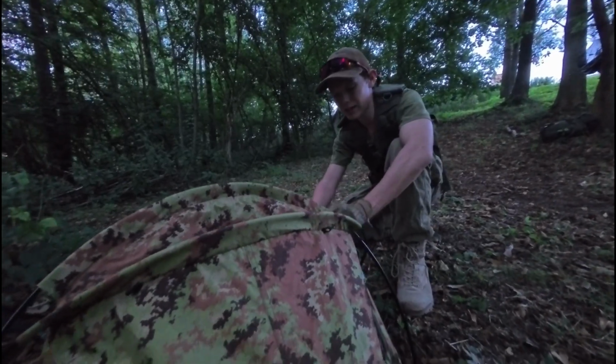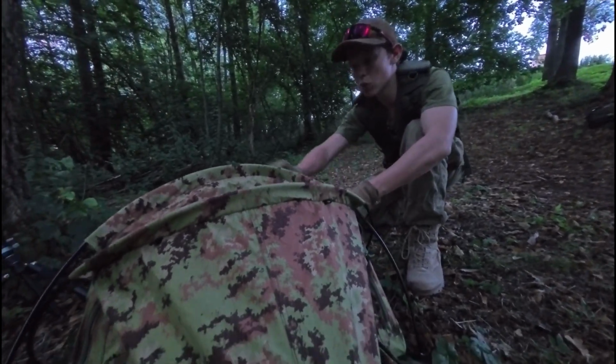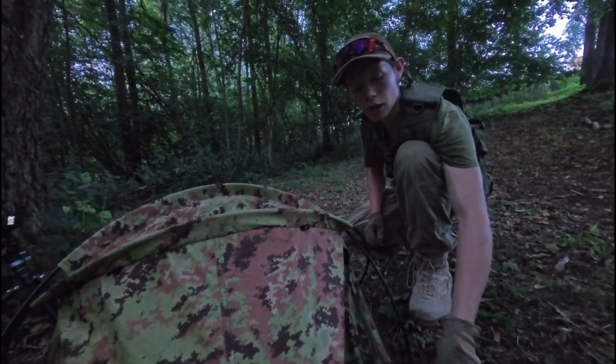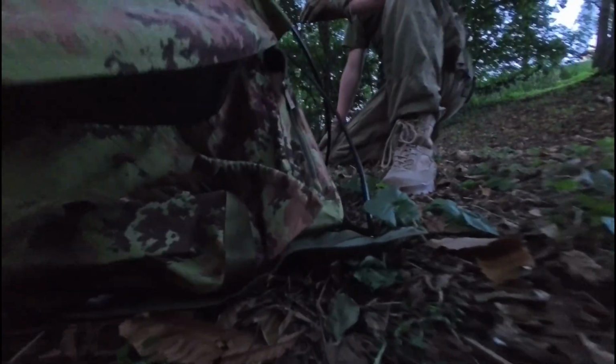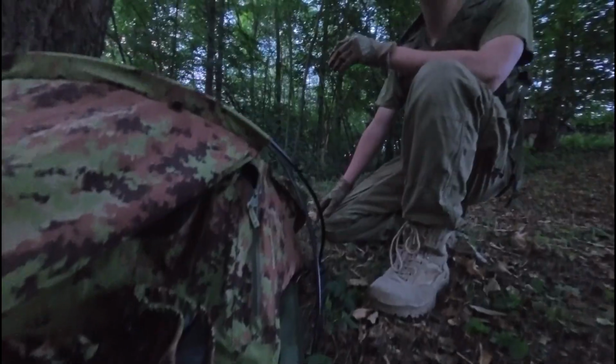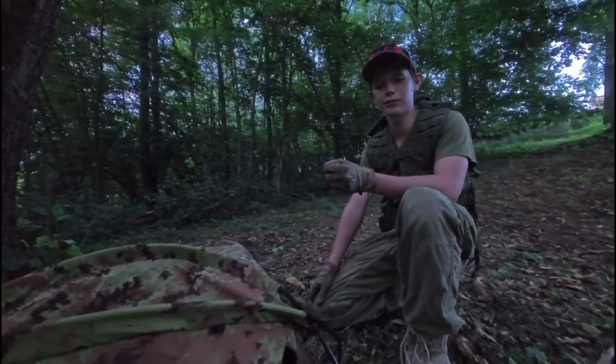Now, what I also like about this tent is it's a military grade tent, so chances of something poking through or breaking the tent isn't overly high, but you always want to make sure you put a mat underneath just in case something can penetrate through it, so that first of all you don't ruin the tent itself and you don't ruin the mattress which is inside.